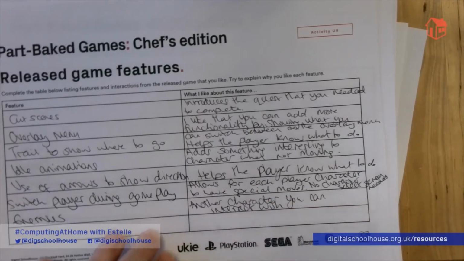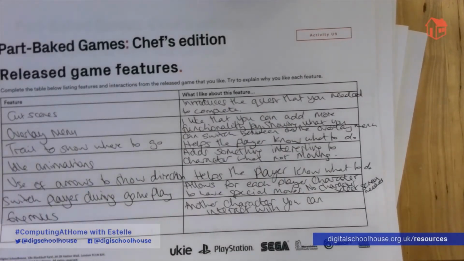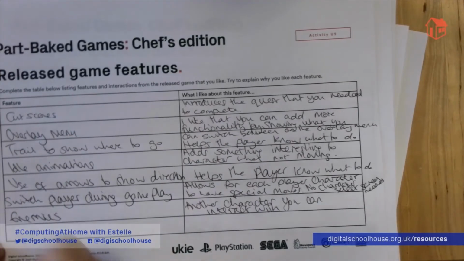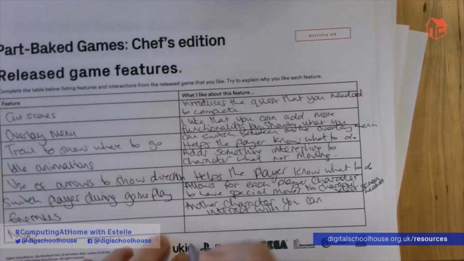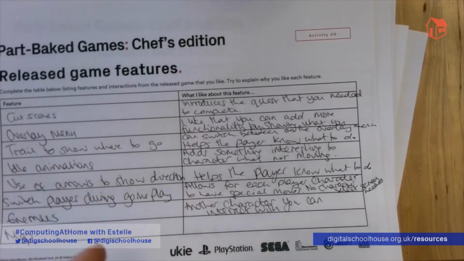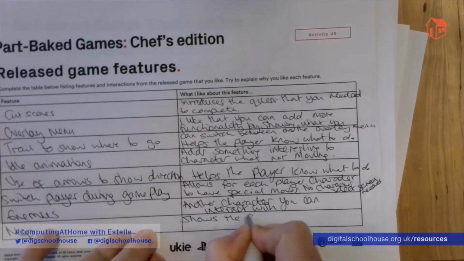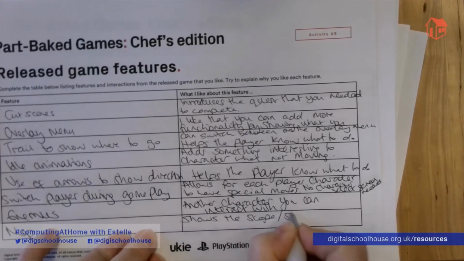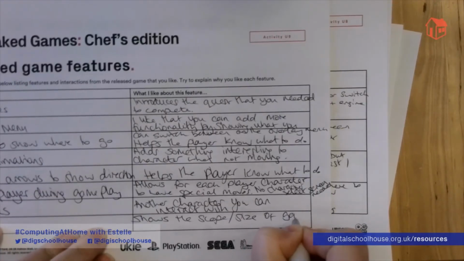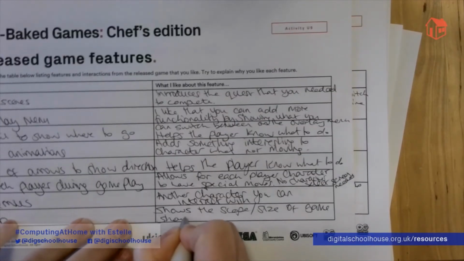There we go. And finally, my last feature is going to be the map. And that again, I really like that because it gave you an idea of the scope of the game, how big the game is, and also it helps you to get an idea of where you are within the map itself. And for my idea with my racing game, that could work quite nice. So it shows the scope of the game, or the size of the game, and shows you where you are.